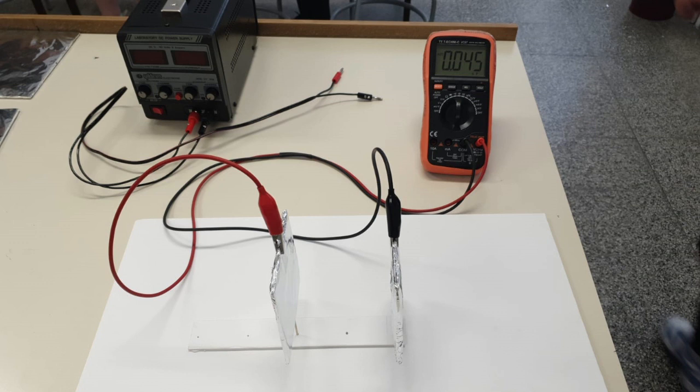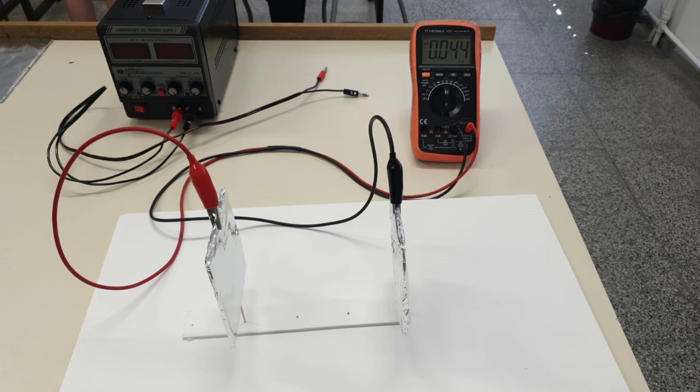Here you can see the value of the capacitance for parallel plates with again an area of 100 cm squared and a distance of 10 cm between the plates. Here you can see the value of the capacitance for parallel plates with again an area of 100 cm squared and a distance of 15 cm between the plates.